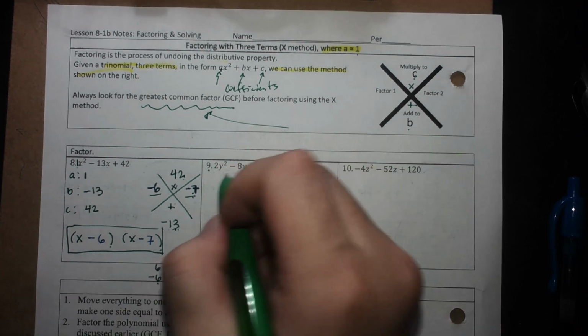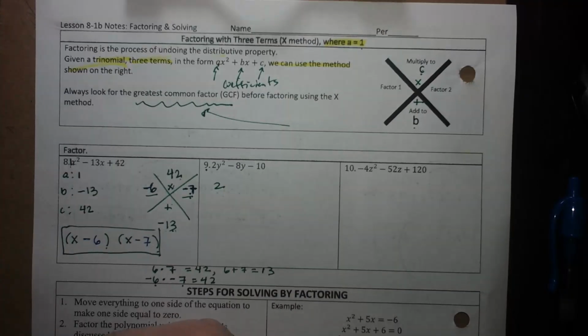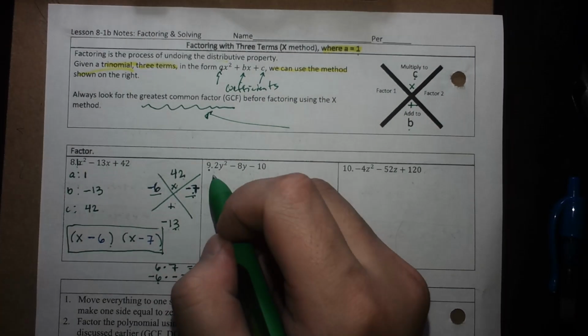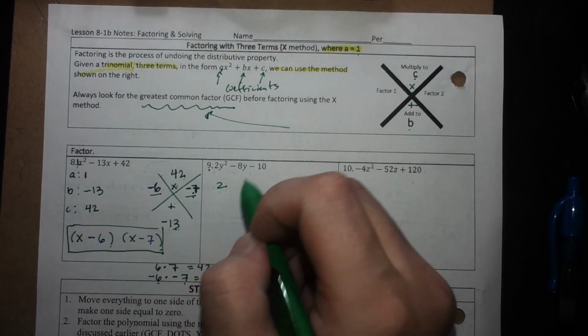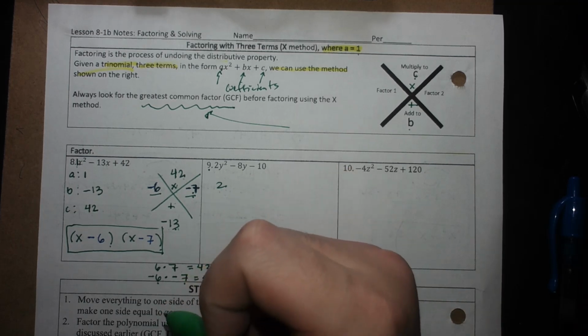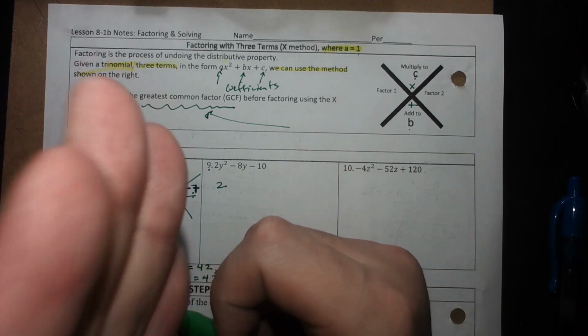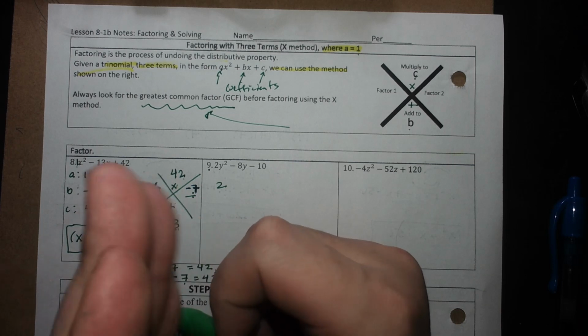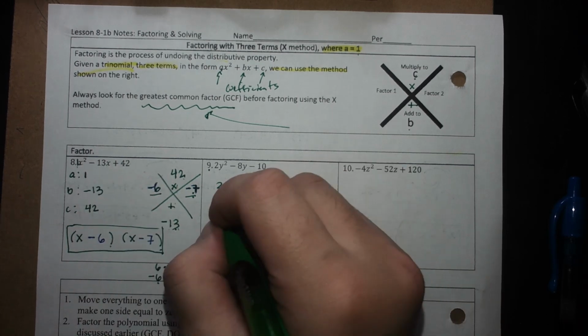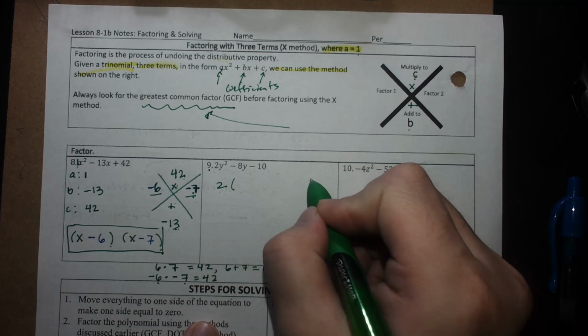Okay? And I'm thinking 2. 2 goes into 2, 2 goes into negative 8, and 2 goes into negative 10. Right? That's the highest number that goes into those three terms there. So now, since this is my GCF, of course we need to put those parentheses.